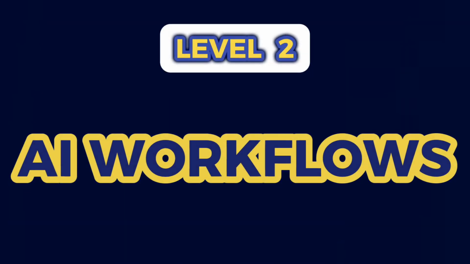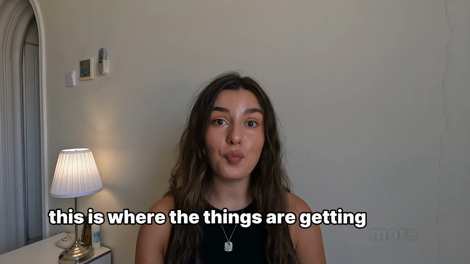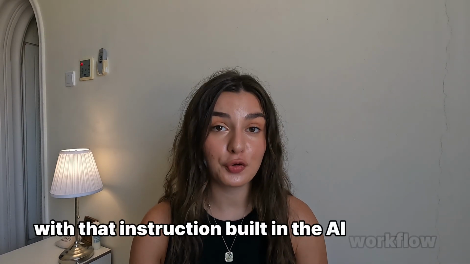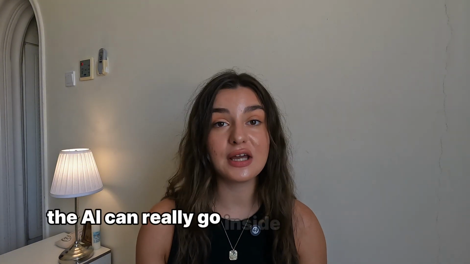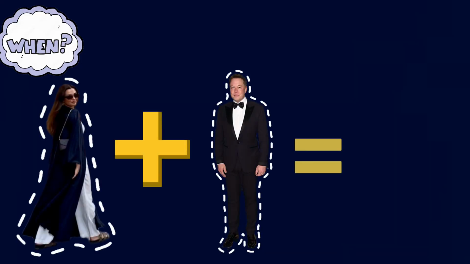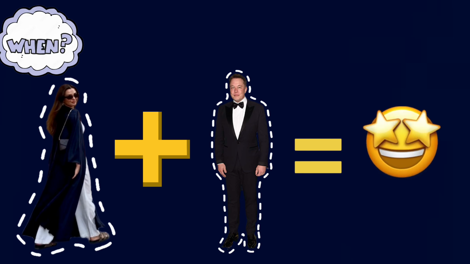Now, let's go to level 2, AI workflows. This is where things get more powerful. Imagine every time I ask about my meeting, I tell it, first check my Google Calendar. With that instruction built into the AI workflow, the AI can really go inside my calendar and respond to me accurately. So now, if I ask when is my coffee meeting with Elon Musk, it's going to answer 3 p.m. And that's a big improvement.